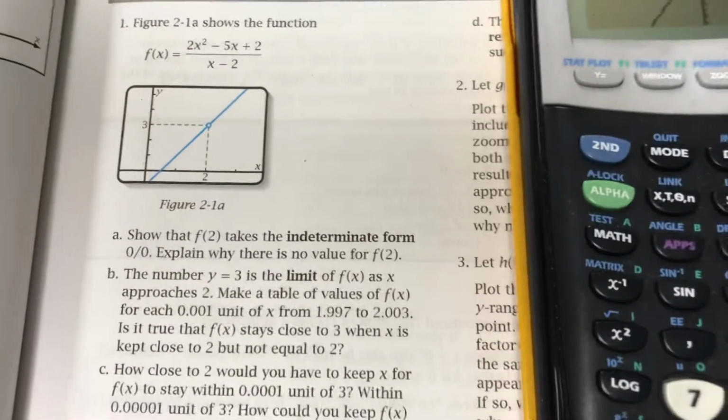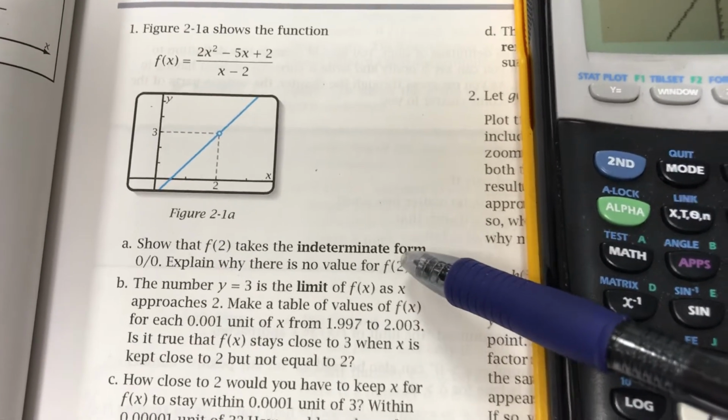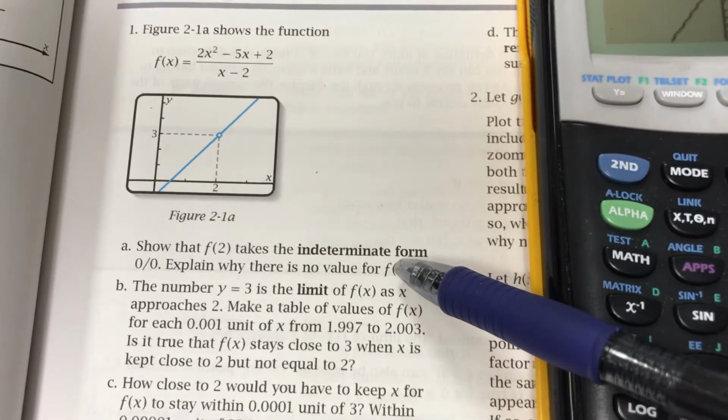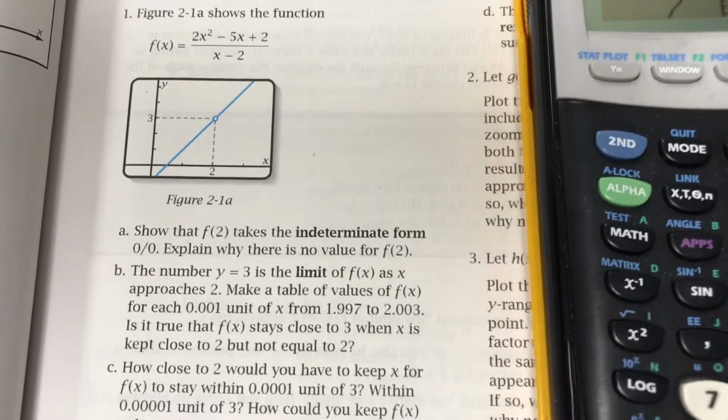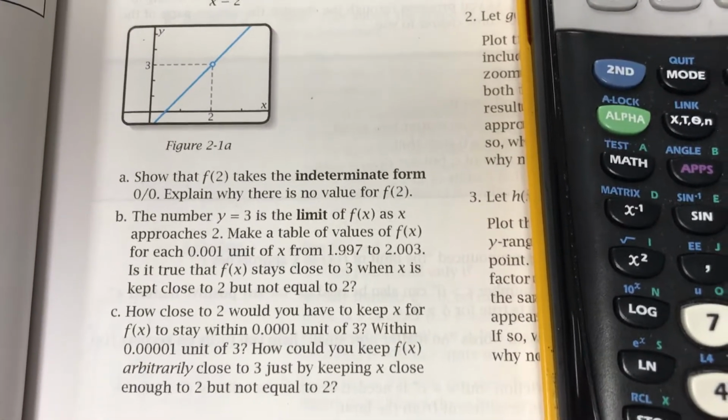If you get a 0 over 0 case, it may look a little bit different in a graph than a case where you get like a 5 over 0 or something like that. We'll see this as we go down the road. So part B says the number 3 is the limit of this function as x approaches 2.